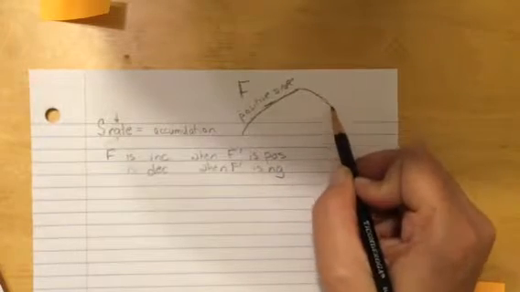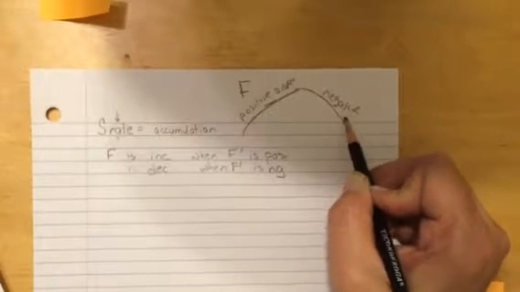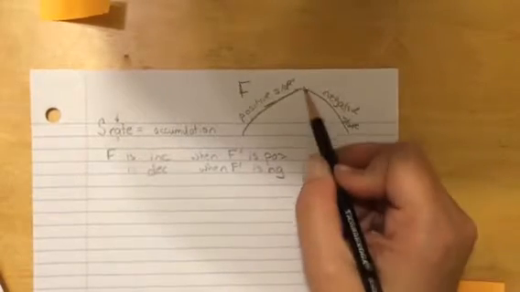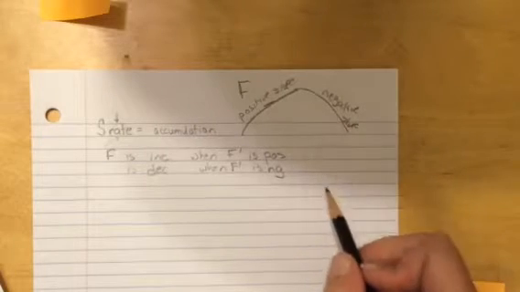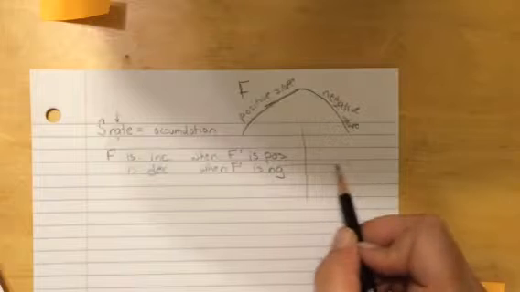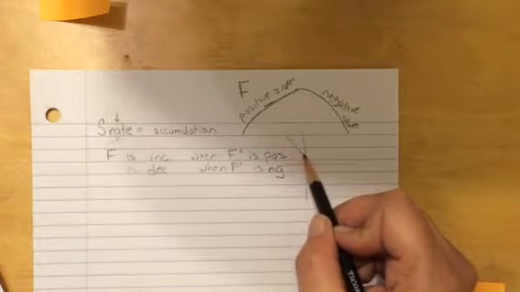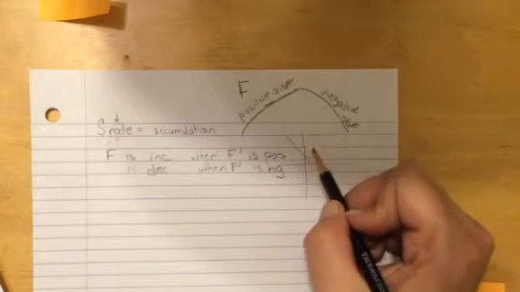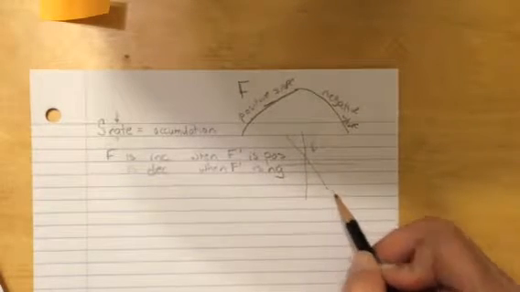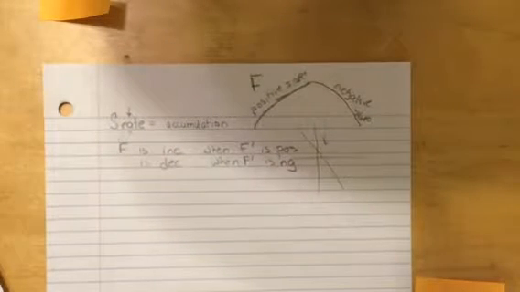If f is decreasing, you're going to have negative slope. So what this part would look like on the derivative graph is all negative numbers. So a derivative graph of this might actually look like positive slopes and then becoming negative slopes about here. Okay, that's just a quick review on that.